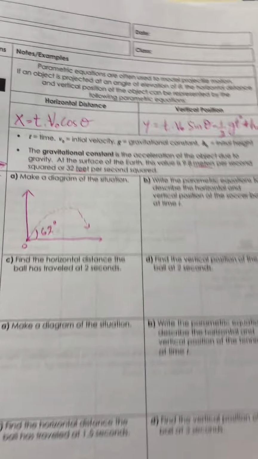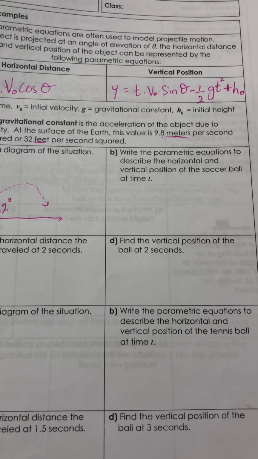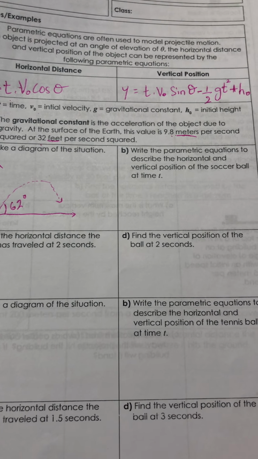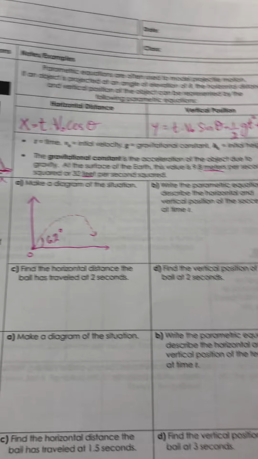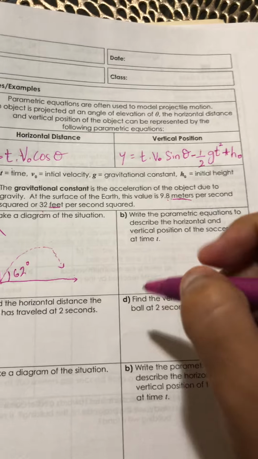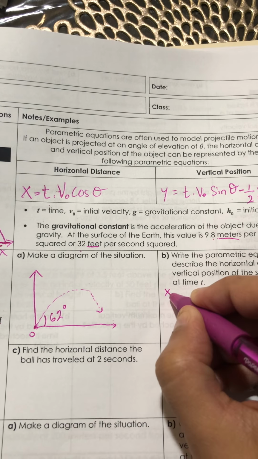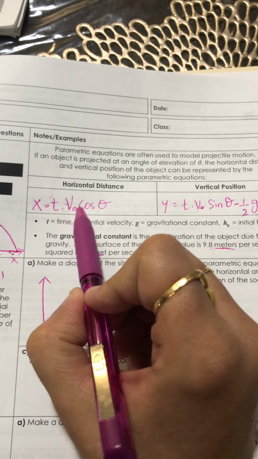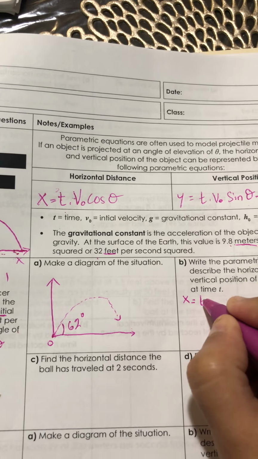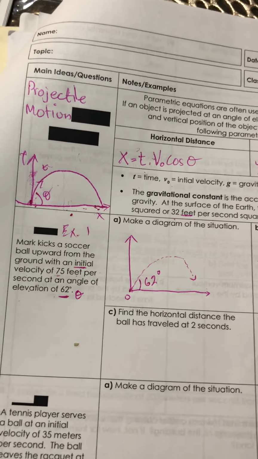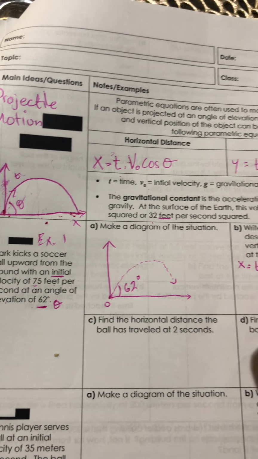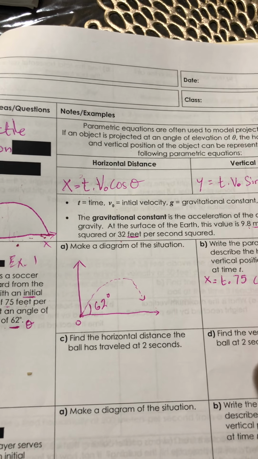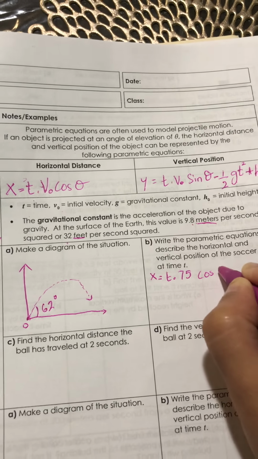Got it? Write the parametric equations to describe the horizontal and vertical position of the ball. For horizontal, I'm going to use x equals t times initial velocity times cos of theta. So x equals t times 75 cos of 62 degrees.